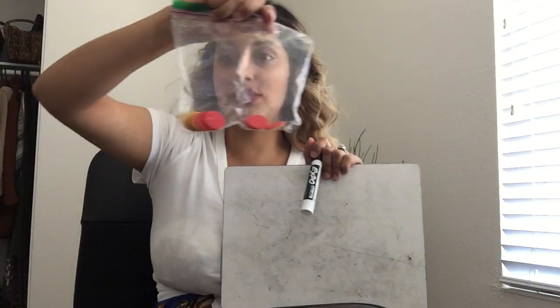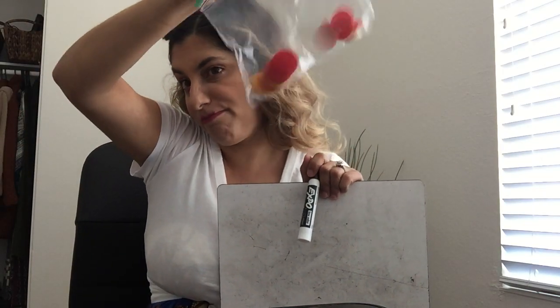So today what we are going to be doing is solving our application problem for the week. I have my whiteboard ready, my marker, and today I'm also going to be using some math manipulatives. You at home can use beans, you can use pennies, whatever you find at home to help you do math. You can use manipulatives for anything. Okay, so I'm going to read you the problem.